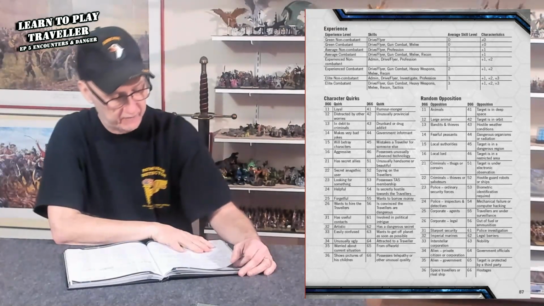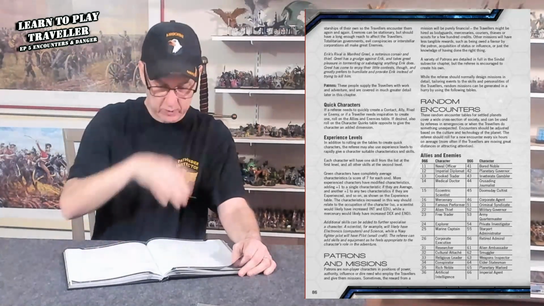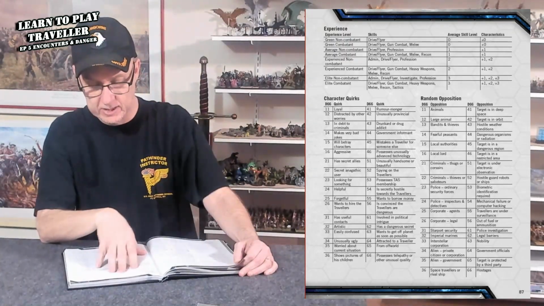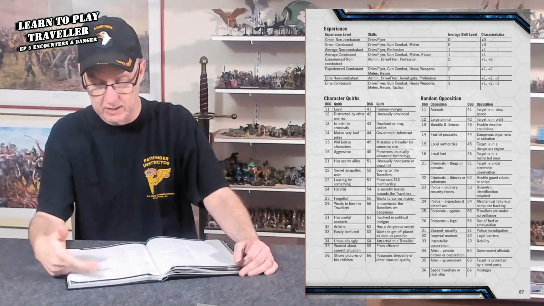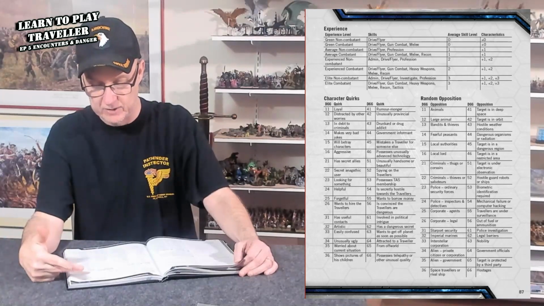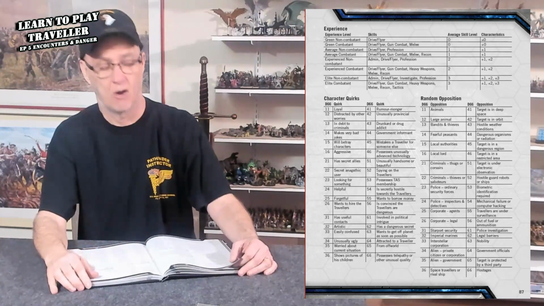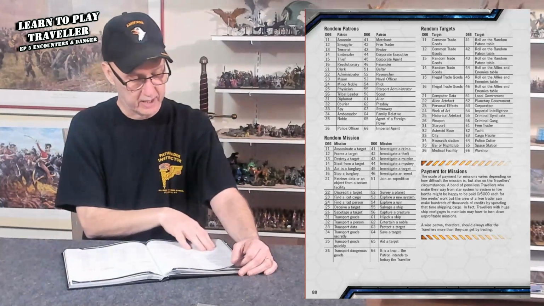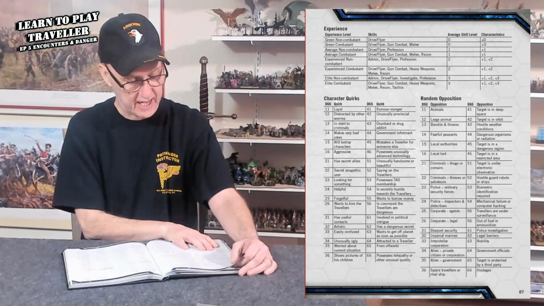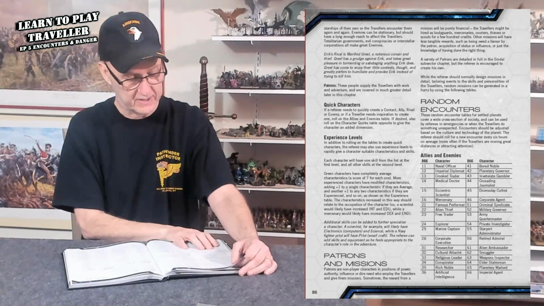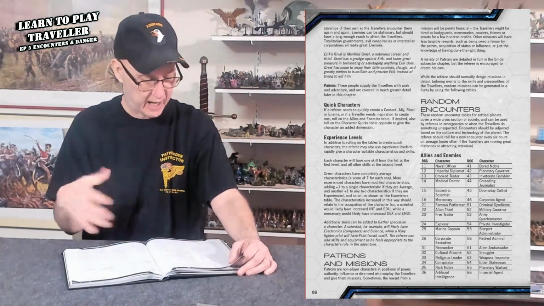Every character will have, now if you look on the next page you see experience, the skills that they might have. Average skill levels are here, and their average characteristics modifiers. It's just kind of a guideline. These aren't really hard numbers. Green characters might have a 7 in every stat, where maybe he's an average guy, he's got a +1 in a couple of different stats. It just depends on how you want to make him.